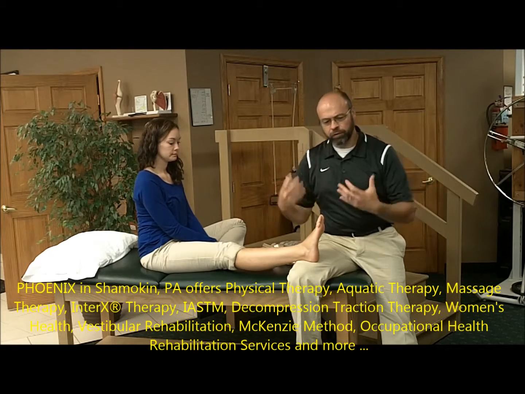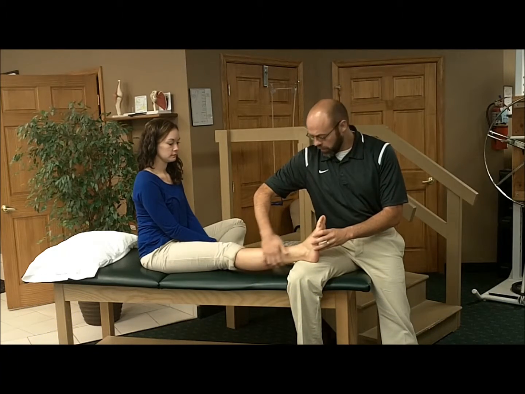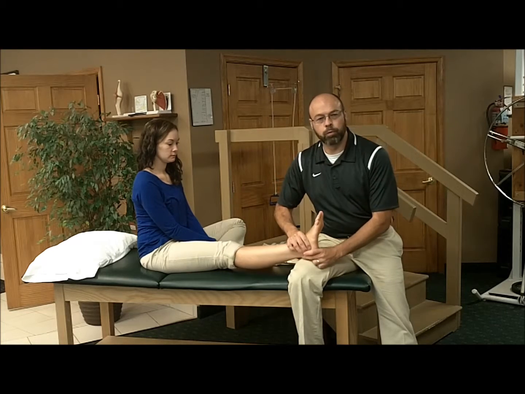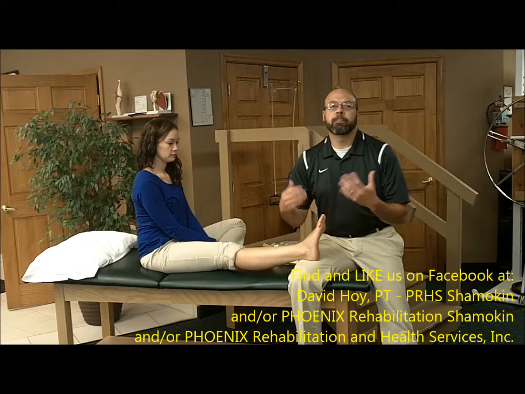So as physical therapists, one of the biggest things we can work on is improving mobility of this calf, or the back side here, and then improving mobility of the Achilles tendon as well, so we take that strain off.